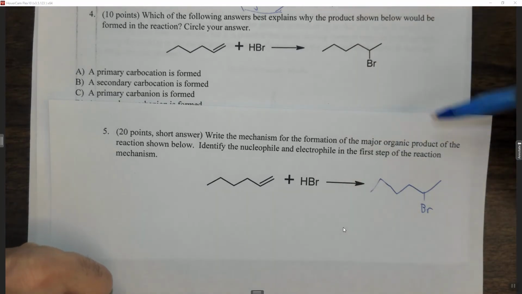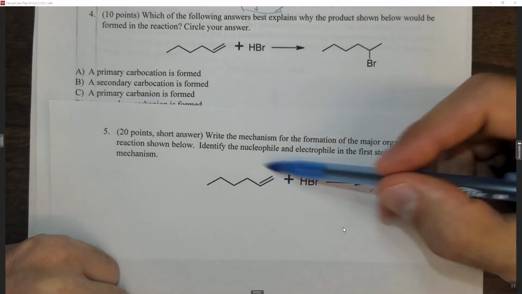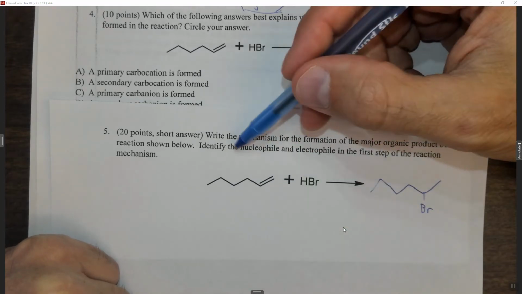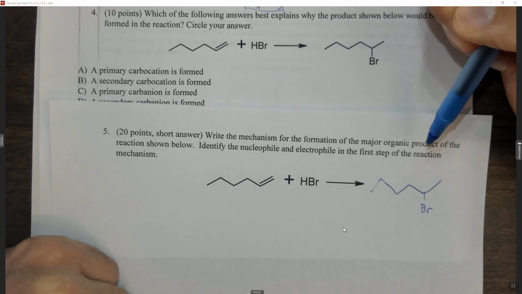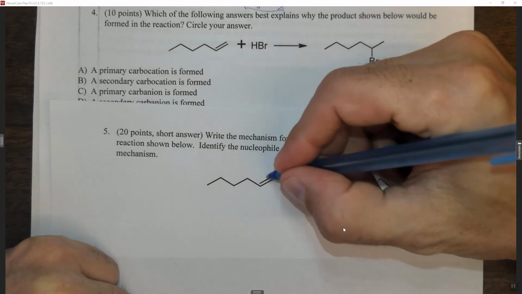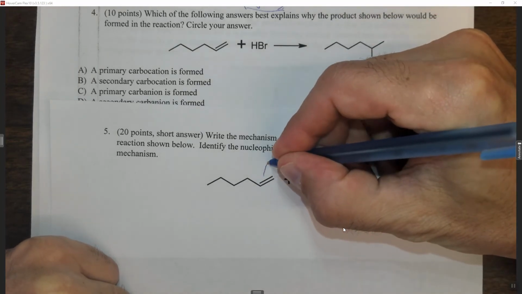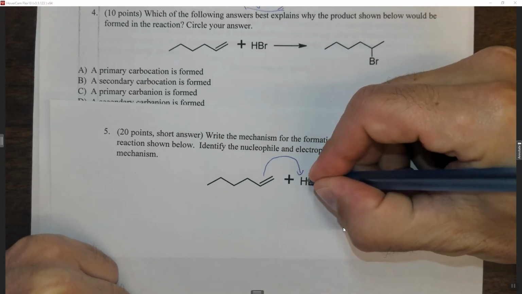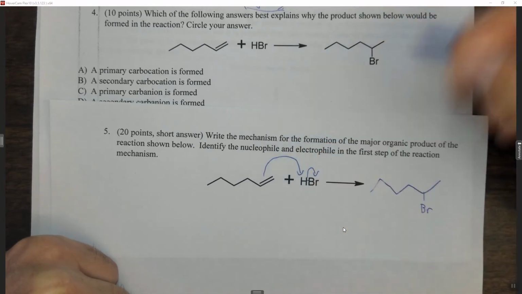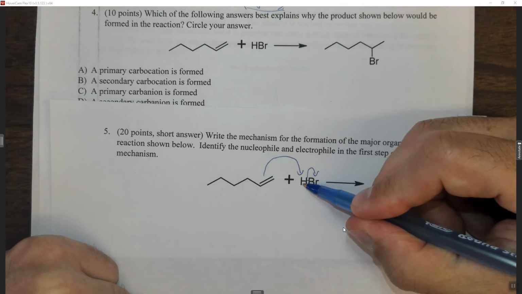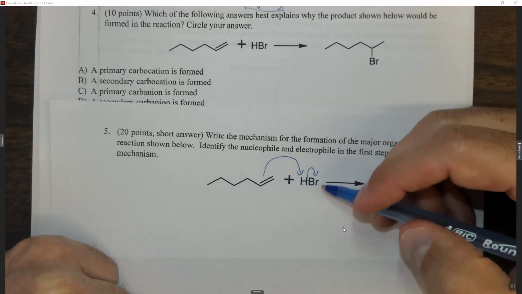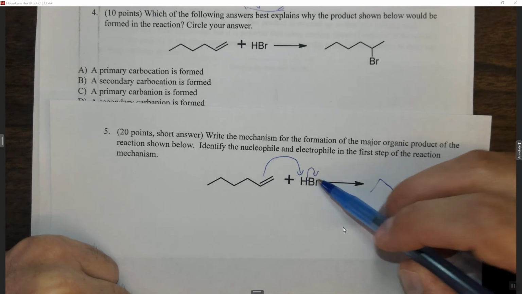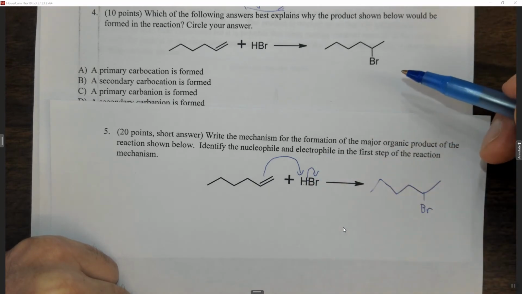So in this case, what we have is this alkene reacting with HBr. It asks us to specifically identify the nucleophile and the electrophile in the first step of the reaction. The pi bond acts as the nucleophile and attaches to the H like that, and the H plus acts as the electrophile. So the nucleophile is the pi bond and the H plus is the electrophile. Then you get Br minus, so these electrons just go on to Br and you end up with Br minus.